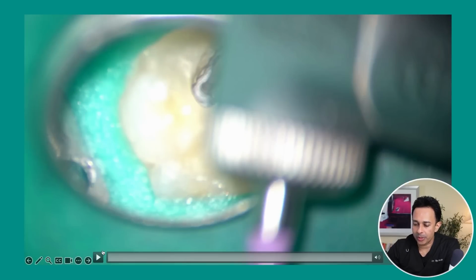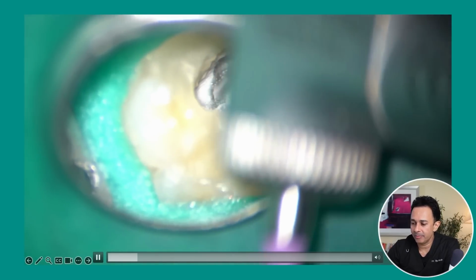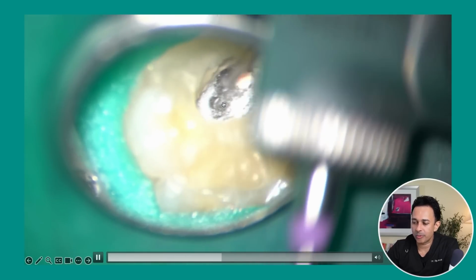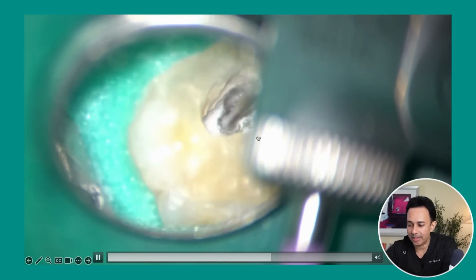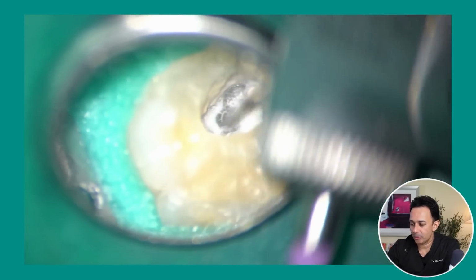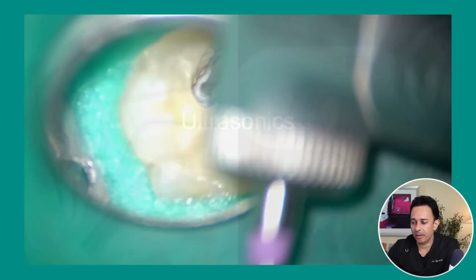Here's a video showing the Muntz burr in action. So you can see here, that's me using a Muntz burr, and you can always visualize what the tip of the burr is doing when you're working deeper in the canal, in the pulpal floor, or even in the canals for that matter. Okay, so Muntz burrs, a very good tool to have in your armamentarium.